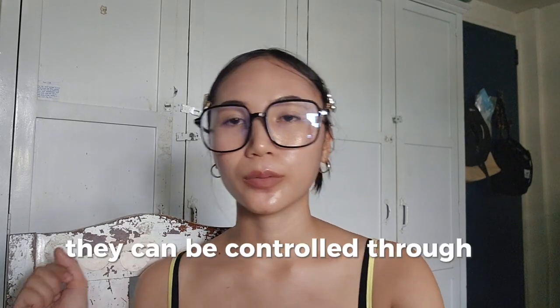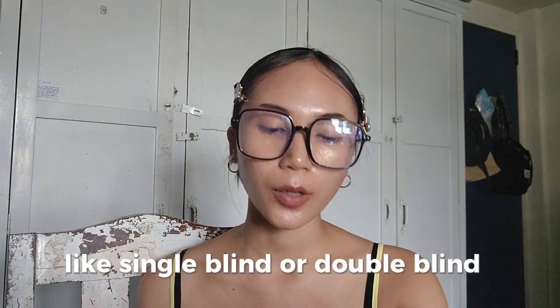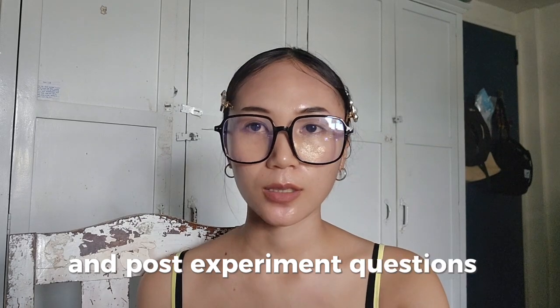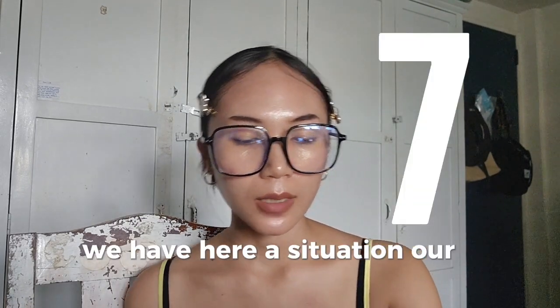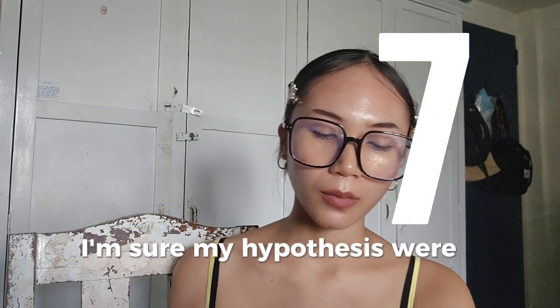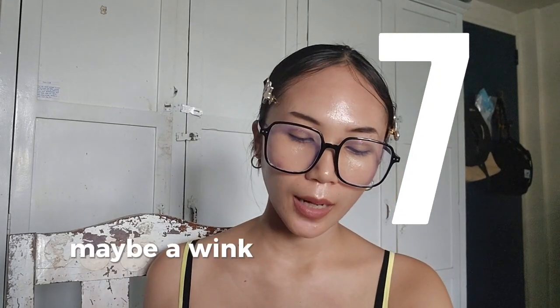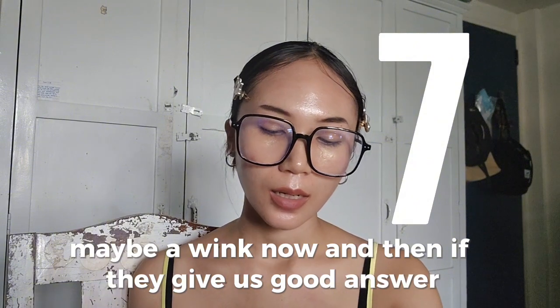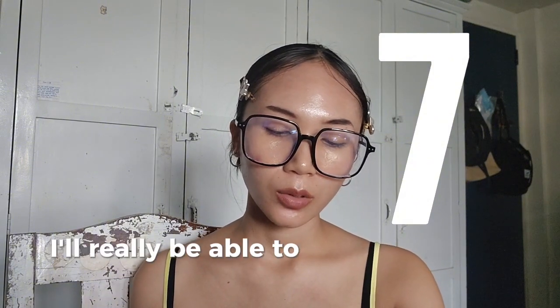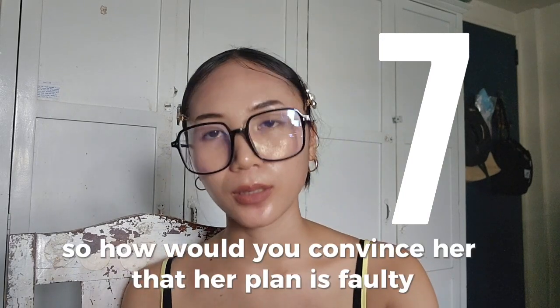They can be controlled through deception or use of blind procedure like single blind or double blind, or standardized instructions and post-experiment questions. So question number 7, we have here a situation. A researcher says, I want my experiment to be successful. I'm sure my hypotheses were correct, so I'll just give my subjects a couple of hints here and there, maybe a wink now and then if they give us a good answer. That way, I'll really be able to show that my independent variable had an effect. So how would you convince her that her plan is faulty?